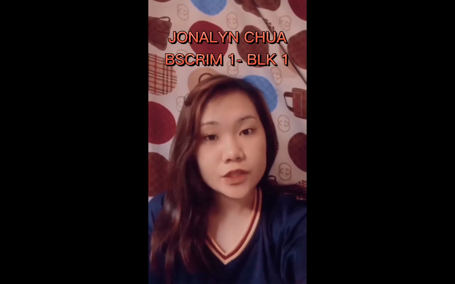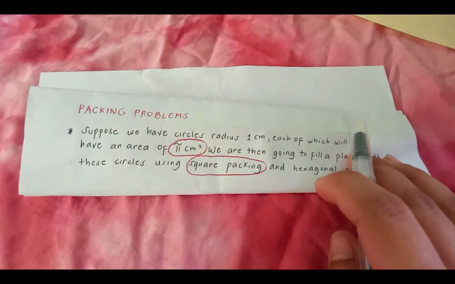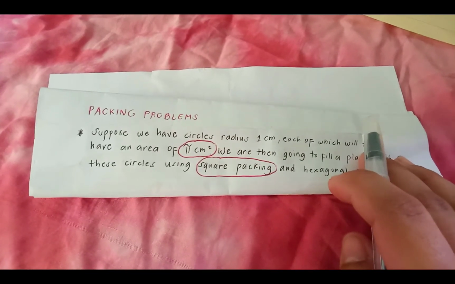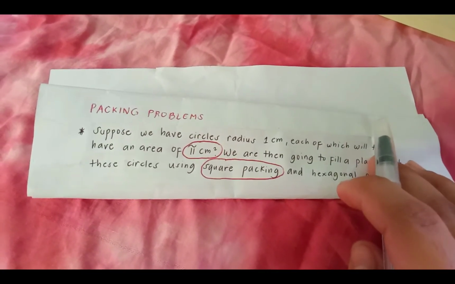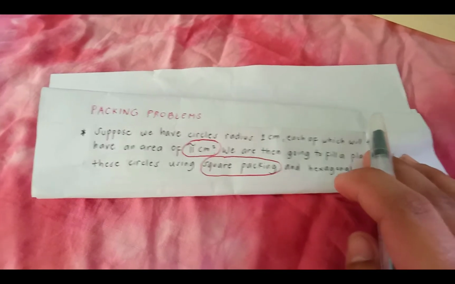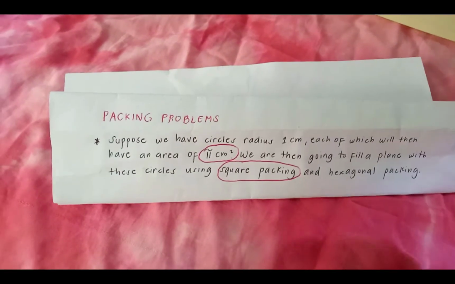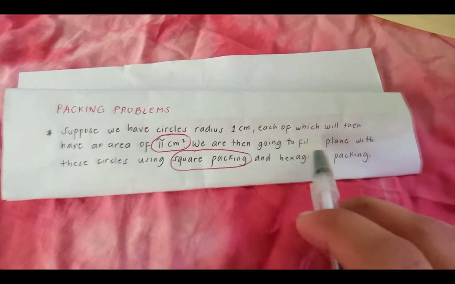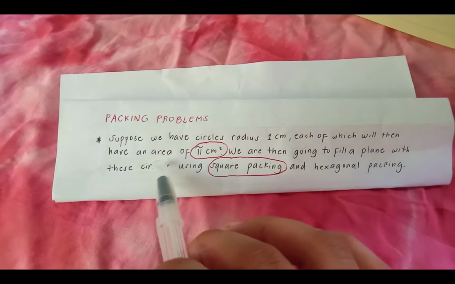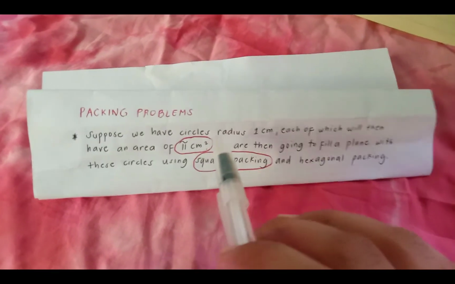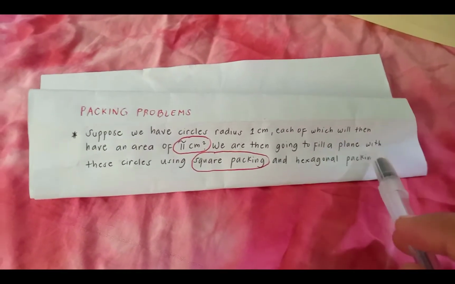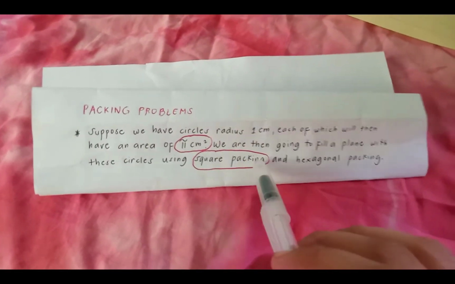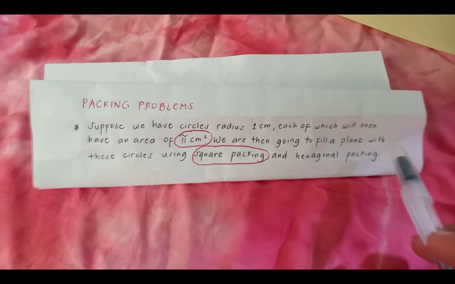So for today's video, I want to tell you something about the example of packing numbers. Hello guys, good day. In this video, we have packing problems. This will be the first part of our packing problems. Suppose we have circles of radius 1 centimeter, each of which will then have an area of pi centimeters squared. We are then going to fill a plane with these circles using square packing and hexagonal packing.